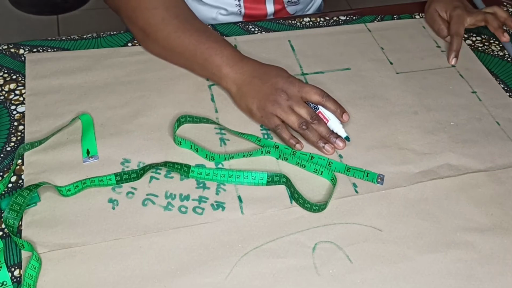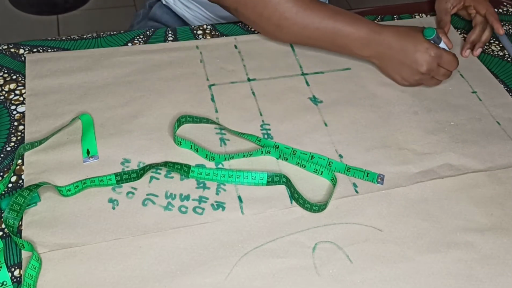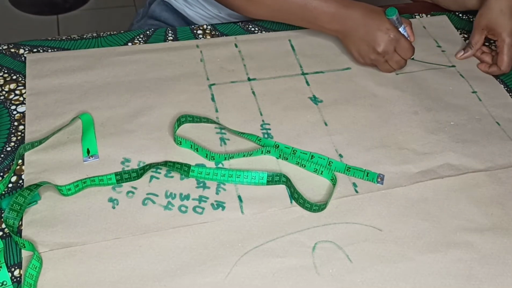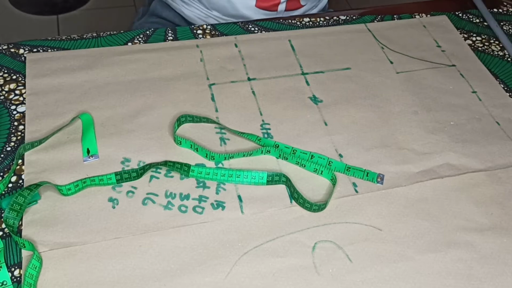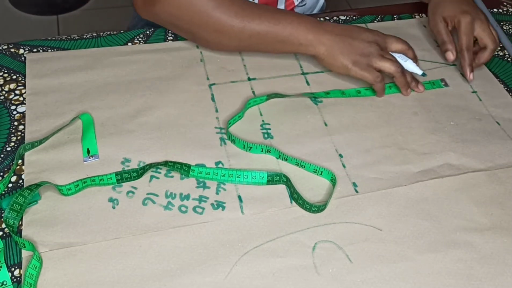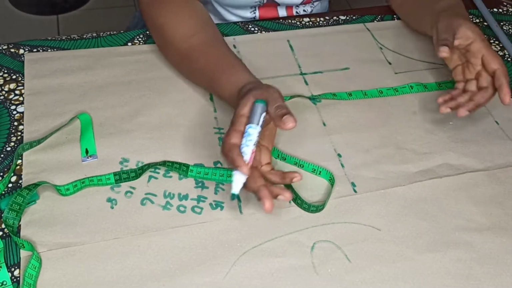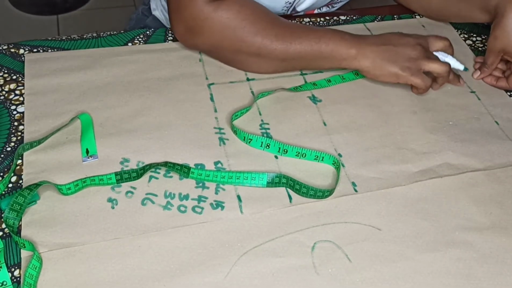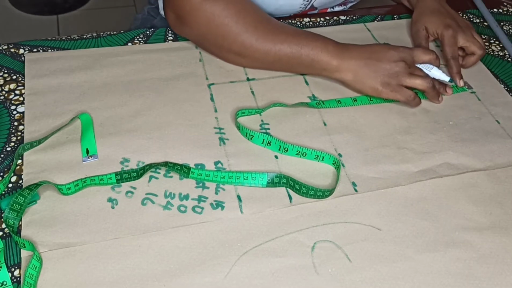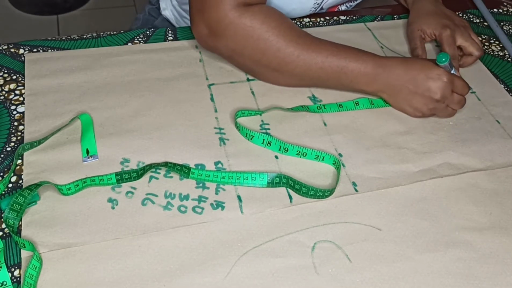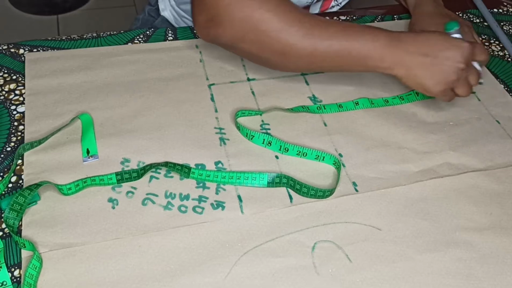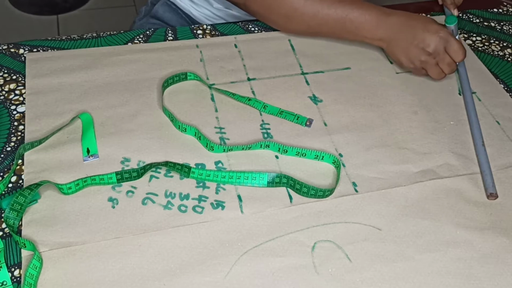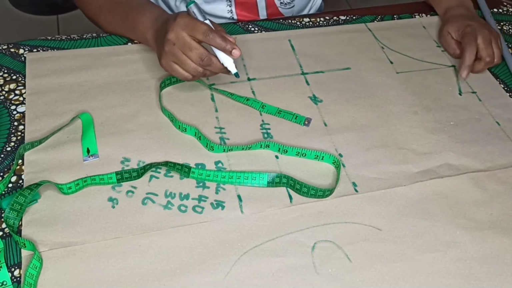So right now I'm going to draw my neckline. If you don't have a French curve, you can just use your hand and try to connect it this way. And then this is your shoulder line. Because the shoulder is not straight like this, it is usually slopey. If you check your shoulder, you see it's slopey. So down here you come down by 1 inch, and then you connect, because the shoulder is slopey.